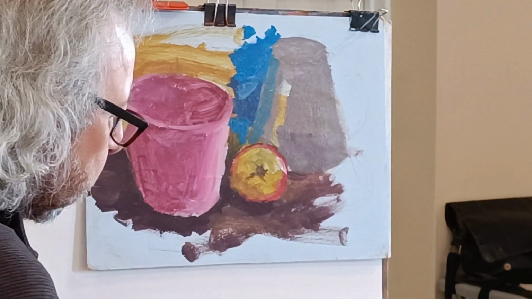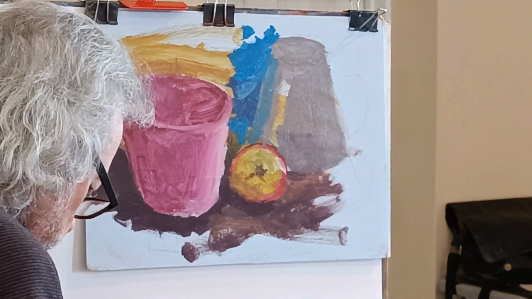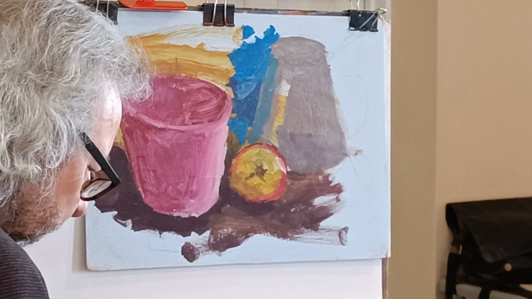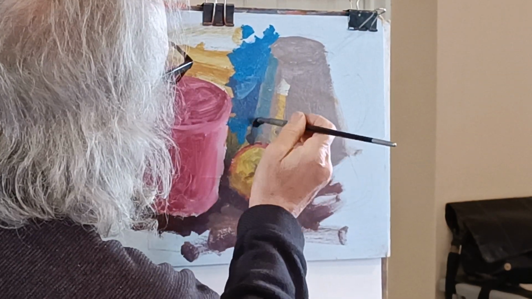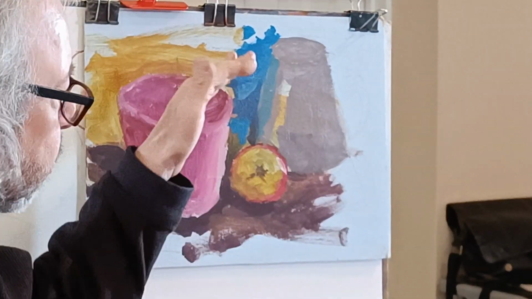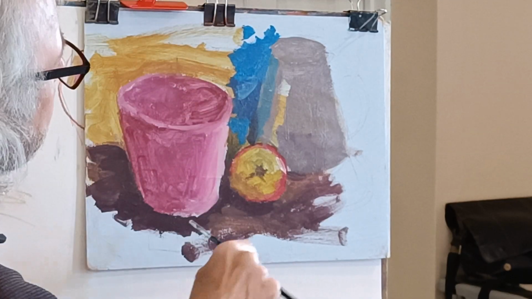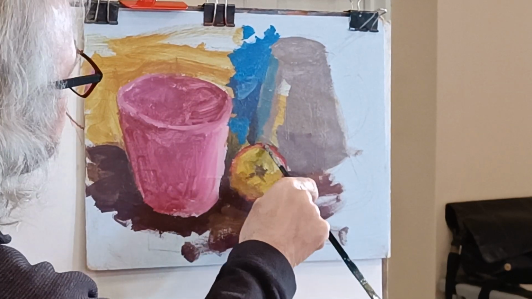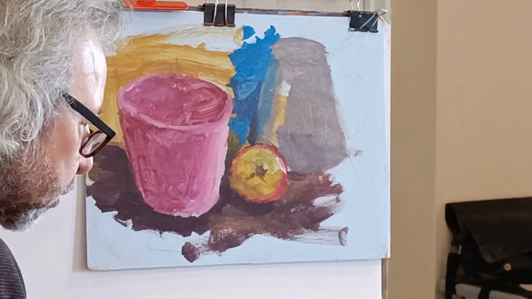Just down at the bottom here, it's quite dark, so I'll add a bit of blue and a little bit of brown. Just get a nice dark, shadowy colour. And from this stage, it's really just trying to observe whatever I can see. Where the apple is here, there's reflection just coming up here, the reddy reflection.